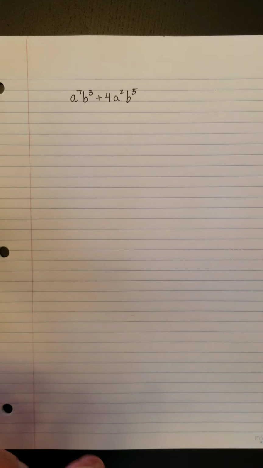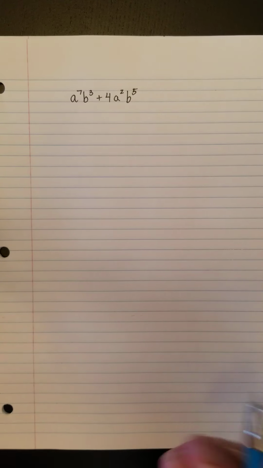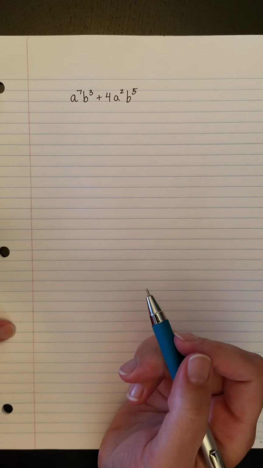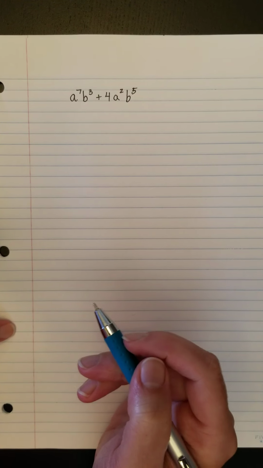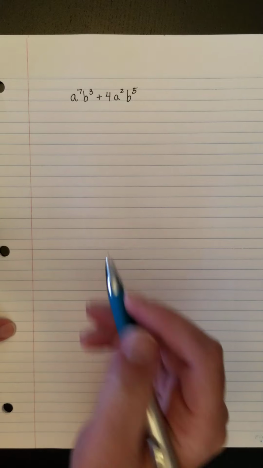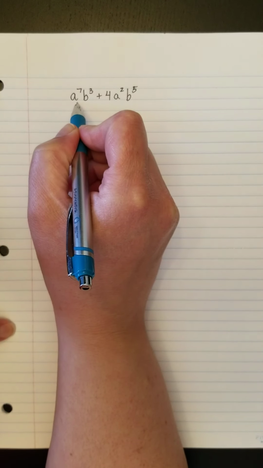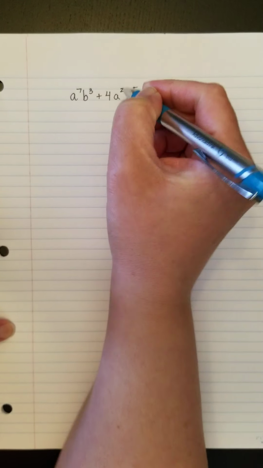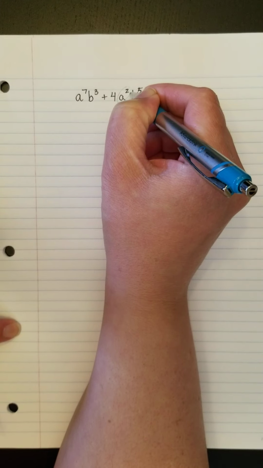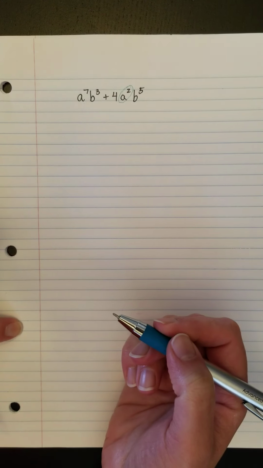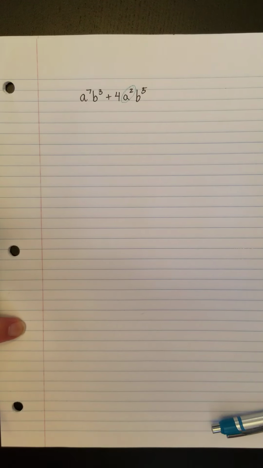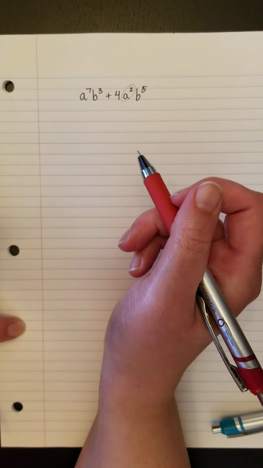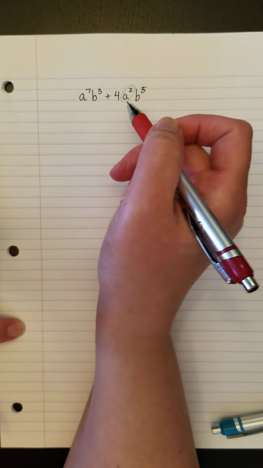I think odds are that you would tell a younger sibling the rule is that you're going to look for the smallest number of a's. So this first term has a to the 7 and the next term has a squared. So you would say, oh look, you can only take out 2 a's. And anybody I taught in grade 10 hopefully remembers those rules.